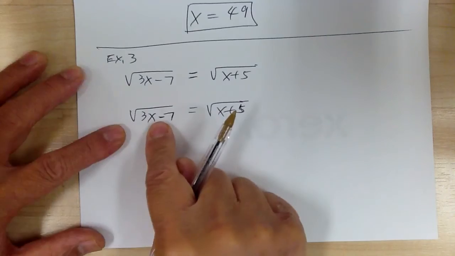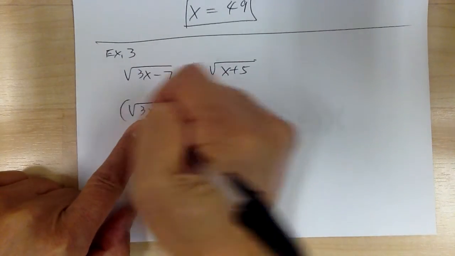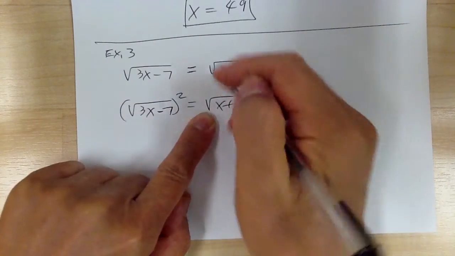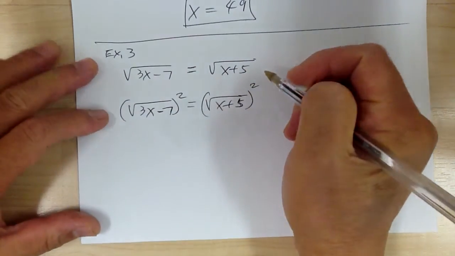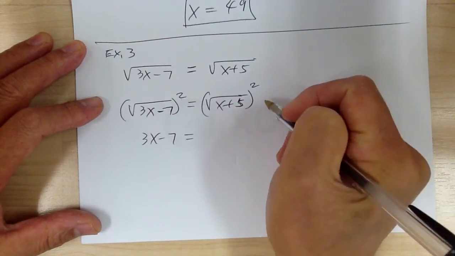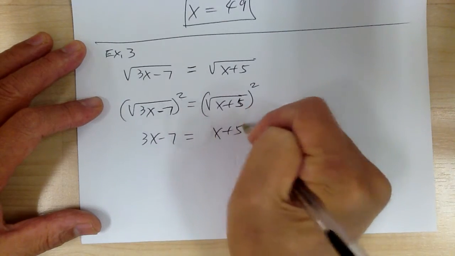So again, I'm focused on this one. So to undo this square root, I'm going to square both sides, right? Now because I squared this side, I need to do the same on this side. And so this one cancels out. I get 3x minus 7. And this time I got lucky because this one is gone too. So that's kind of nice.